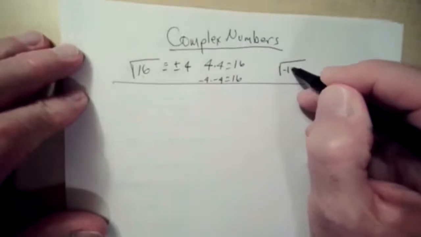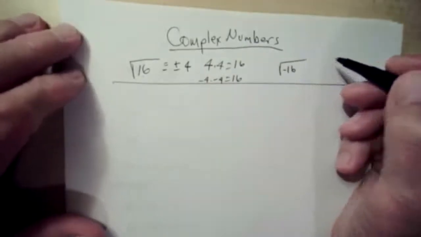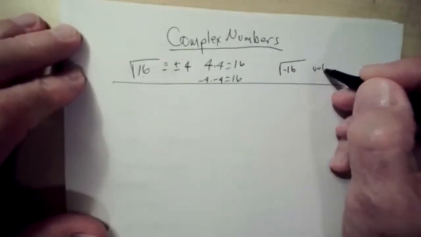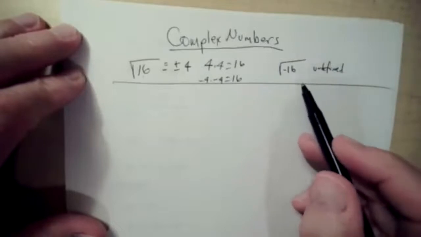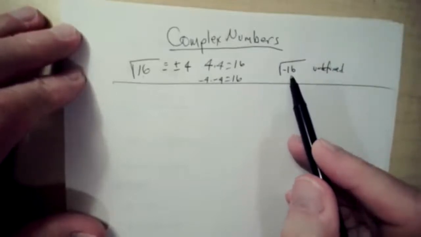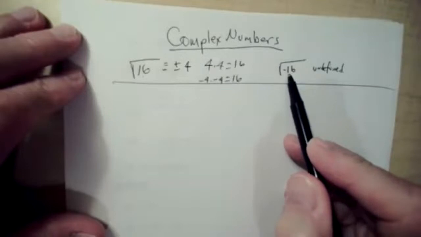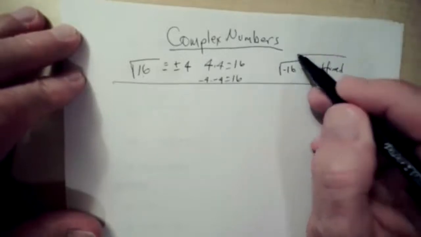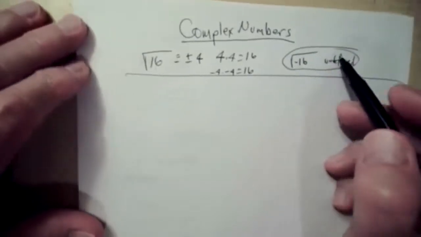Now, we have to have a way of dealing with this. Up until now, if we said the square root of negative 16, we said it was undefined, because nothing times itself is going to be negative 16. Negative 4 times negative 4 is positive 16. So up until now, we said this was undefined.